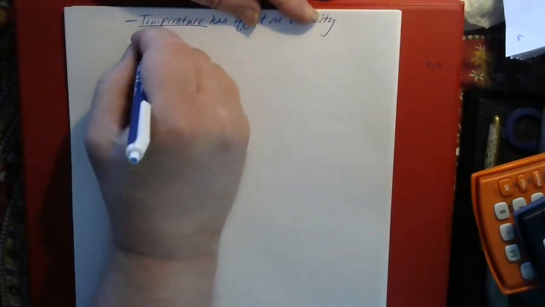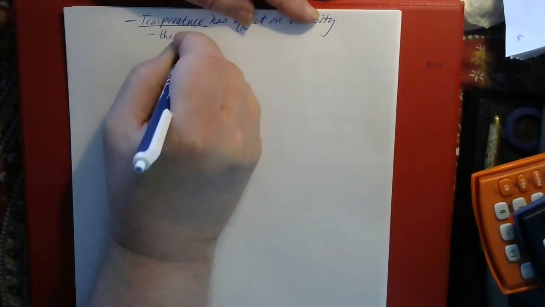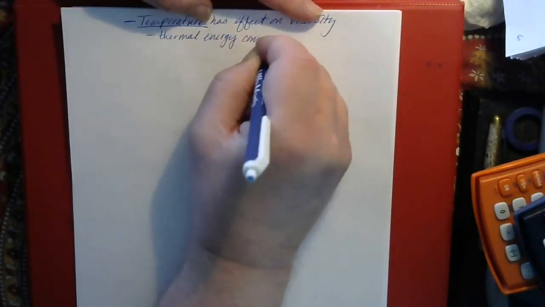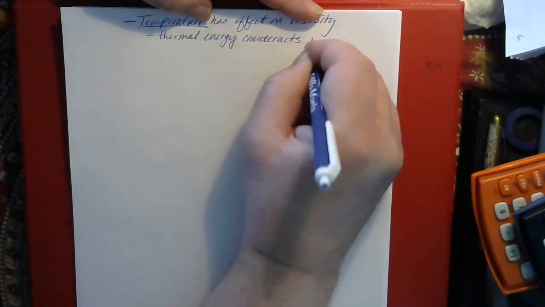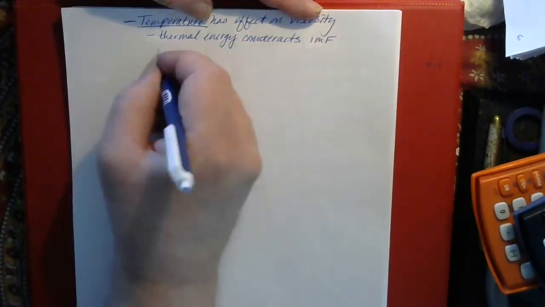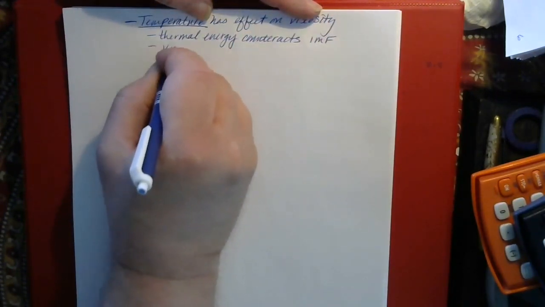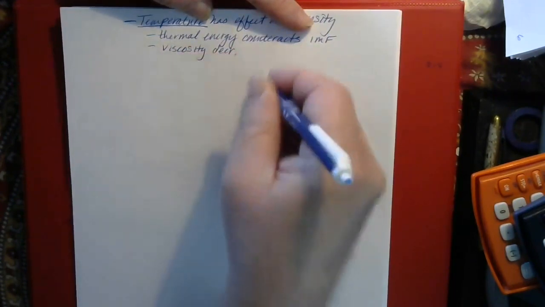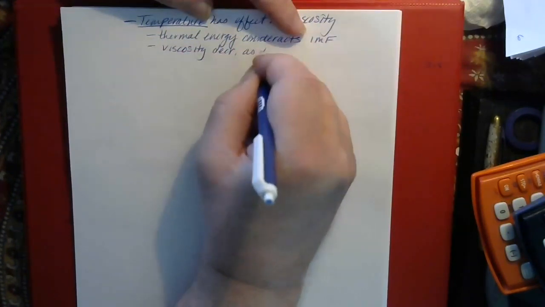It adds thermal energy to the molecules, which counteracts the intermolecular forces and allows the molecules to move relative to each other much more easily. So thermal energy can counteract intermolecular forces. So viscosity decreases as temperature increases.